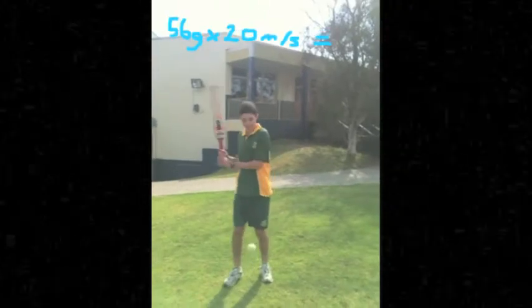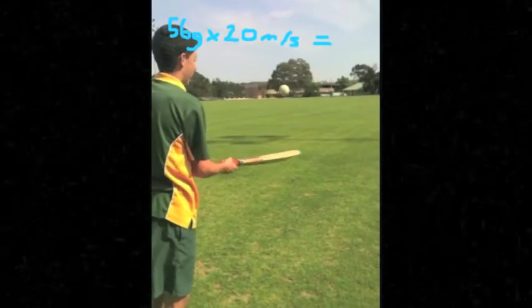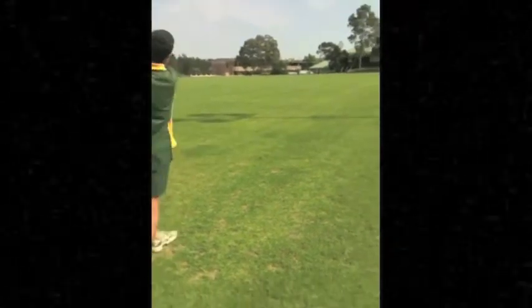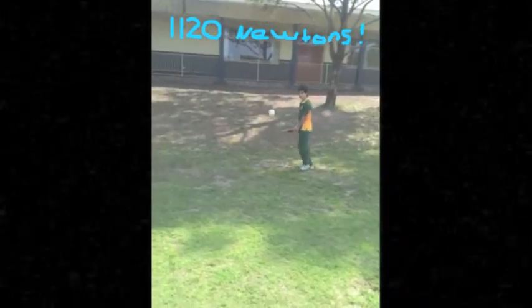Newton's second law of motion states that an object's force is equal to its mass times its acceleration. One area where this law of motion can be applied is when a batter hits a cricket ball. The force of the ball is equal to its mass times its acceleration when it is hit with the cricket bat.